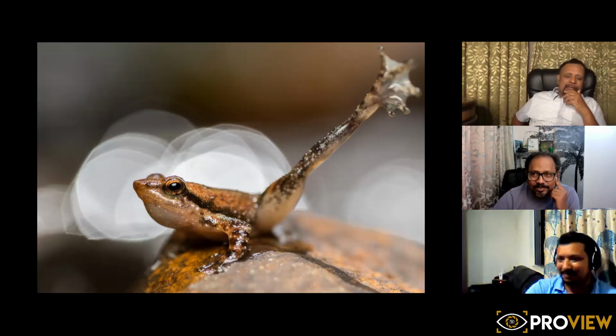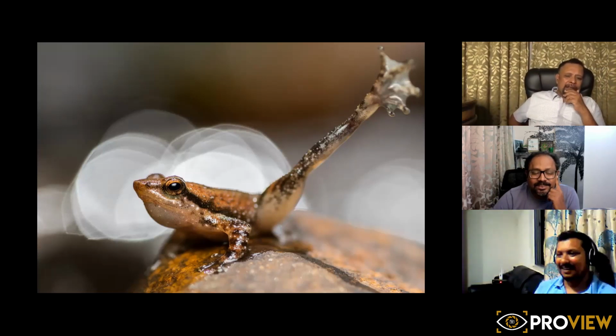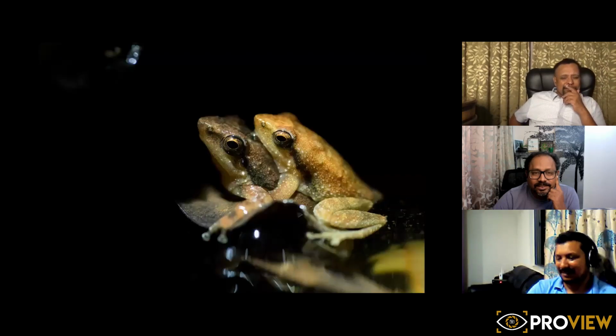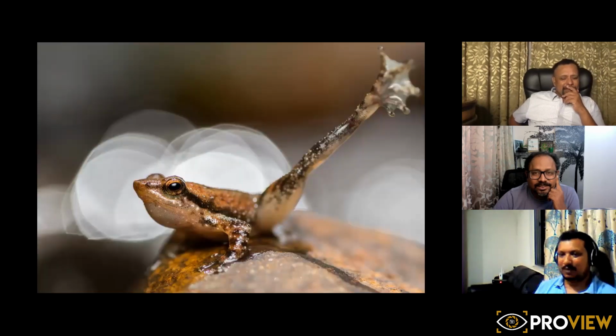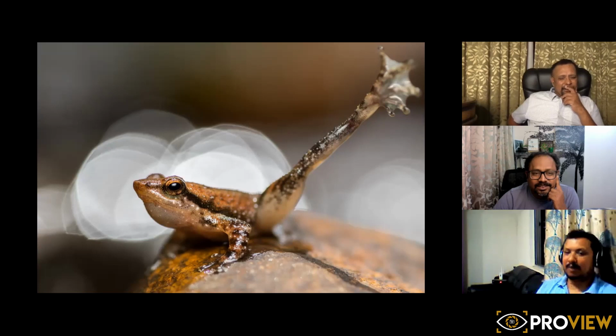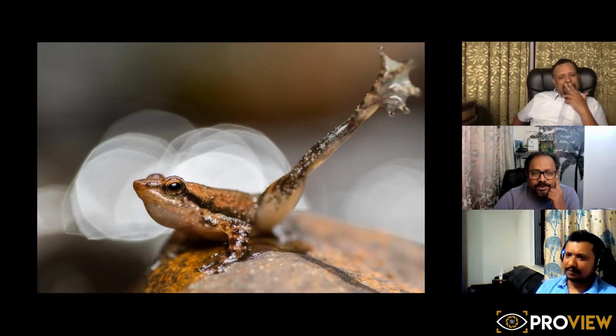Can you please share the exhibit detail of this image? This one was probably taken at f/8. Shutter speed was 1/100 or 1/125, and I fired a flash here. I was using a Nikon D500 with a Tamron 90 macro lens.